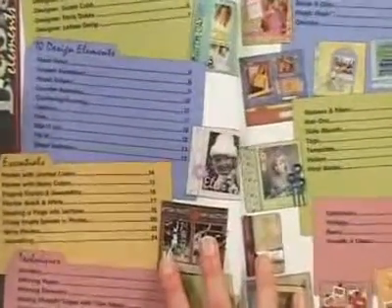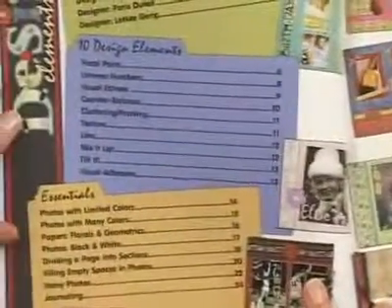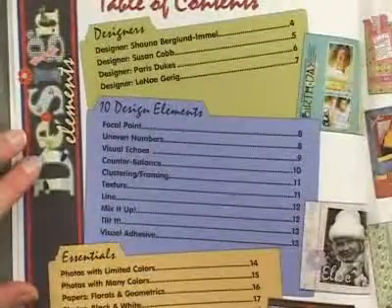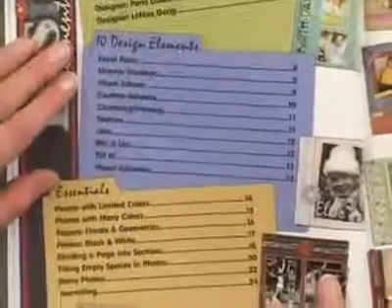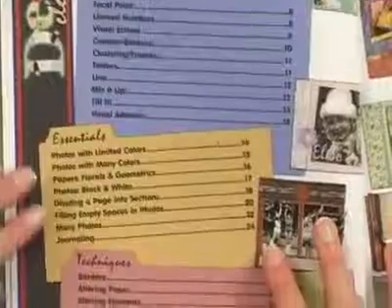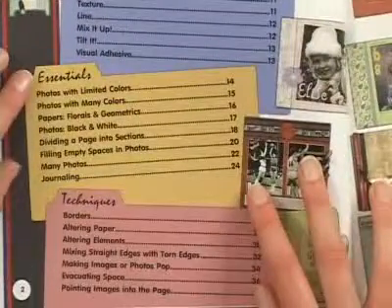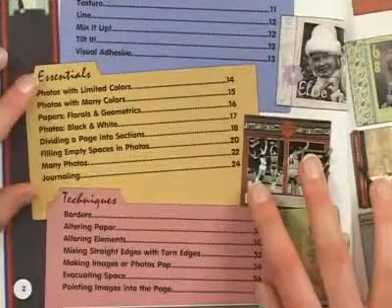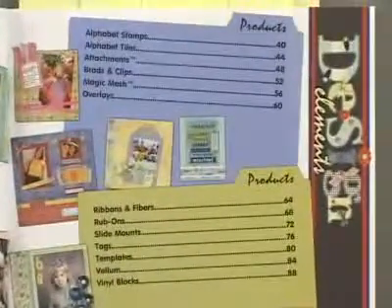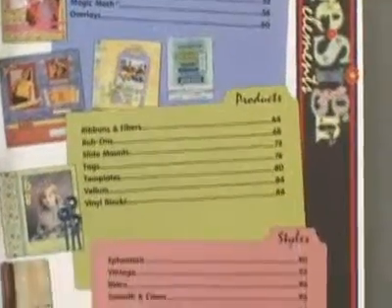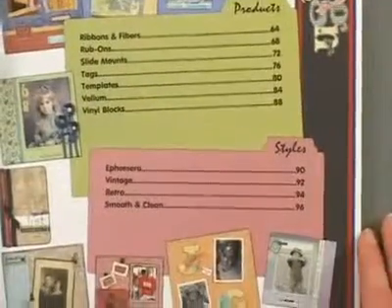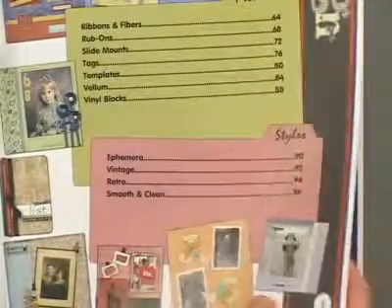You'll find a table of contents here that's going to walk you through the different sections you're going to find, from tips from our designers, those 10 design elements first off. And then we're going to walk you through sections divided up by essentials, techniques, and lots of different products, as well as some different styles you might use in your scrapbooking. So let's go ahead and get right into our book here.